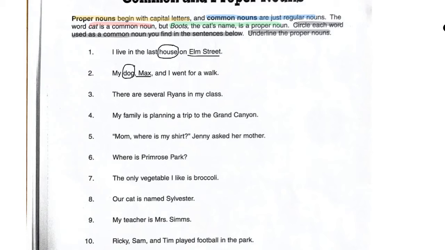And I went for a walk. Walk is a common noun. There are several Ryans in my class. Well, Ryan is capitalized and it's the name of the kids, so it's underlined. But class is common, so I'm going to circle it.